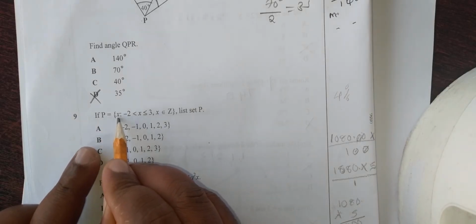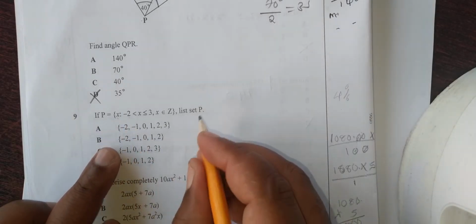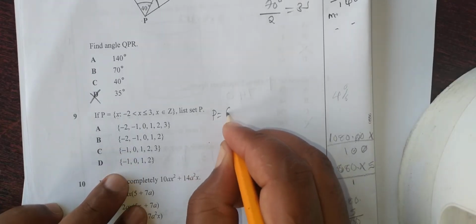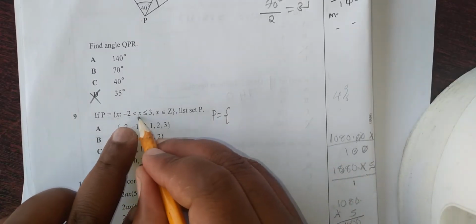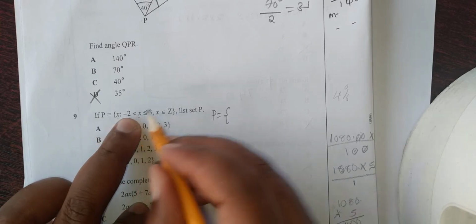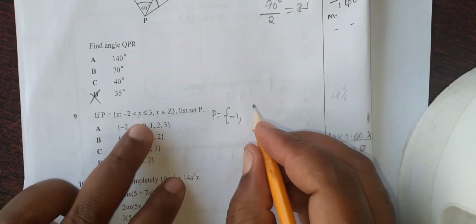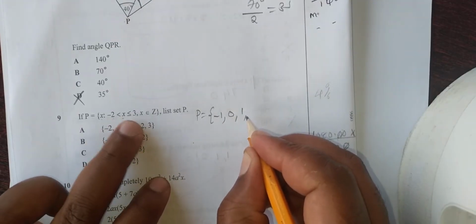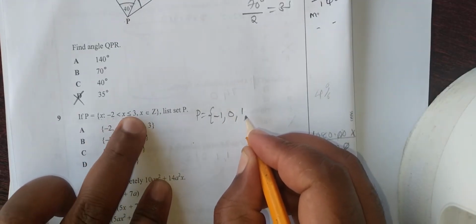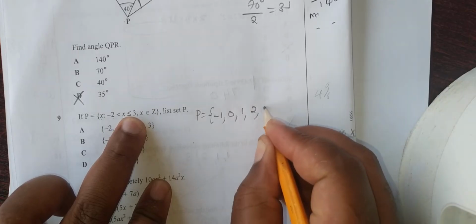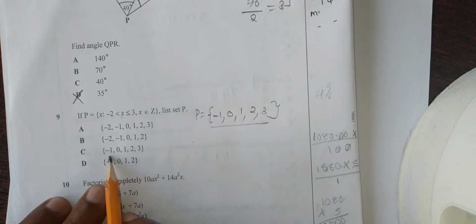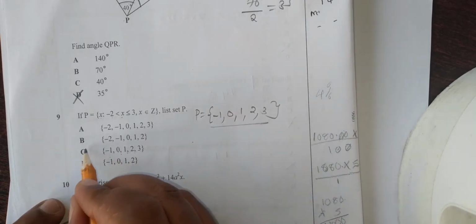P is equal to the set of x such that negative 2 is less than x, meaning that negative 2 should not be included. So you start from negative 1, 0, 1, all the way up to 3, because there's a bar, you include 3. List set P is negative 1, 0, 1, 2, 3. It is C. C is your answer.